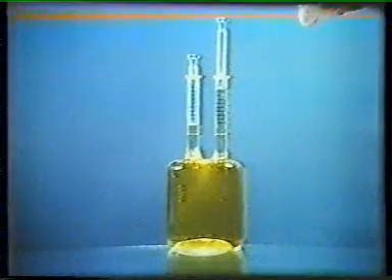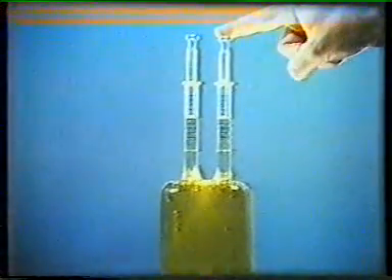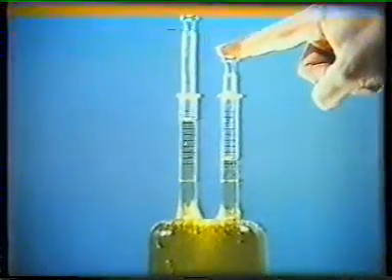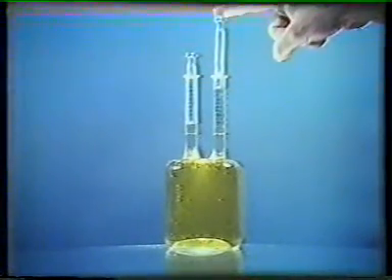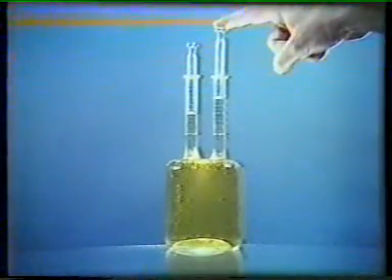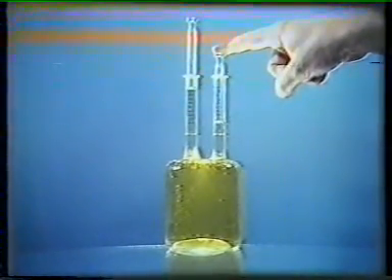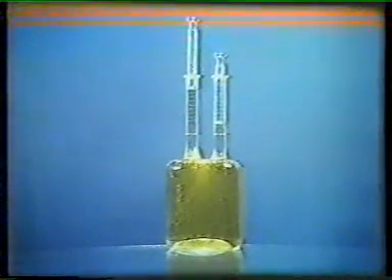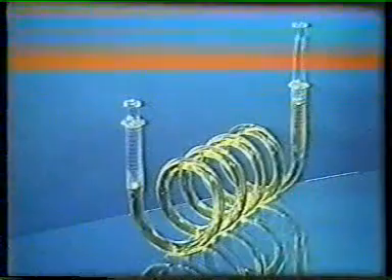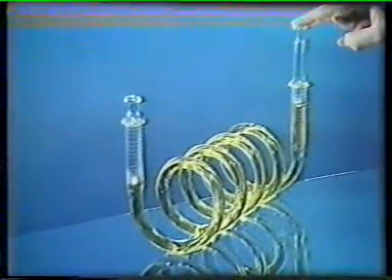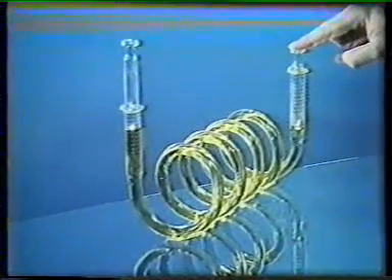This container has necks of equal area, and the downward pressure on one of the pistons is clearly transmitted to the other. Pressure exerted upon a confined liquid is transmitted undiminished in all directions and acts with equal force on equal area. This is Pascal's law of hydrostatics. The principle applies however far apart the two pistons are, or whatever shape the vessel connecting them.